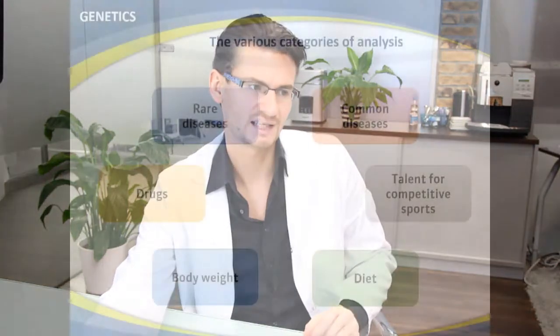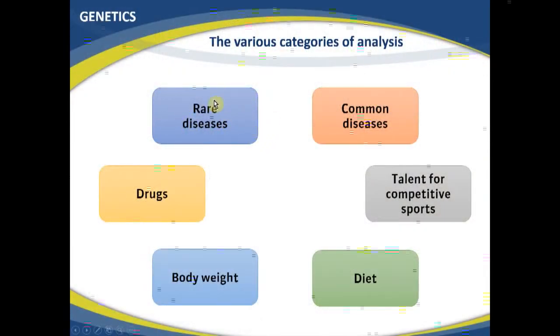So really athletic performance and musical ear, all of this is genetically influenced. So really genetic testing can tell us anything from rare diseases, standard genetic tests, common diseases, medication, talents, as well as body weight and healthy nutrition.